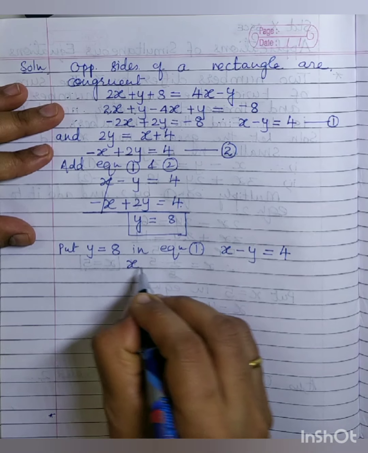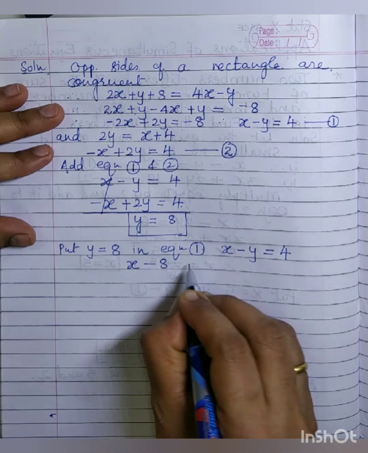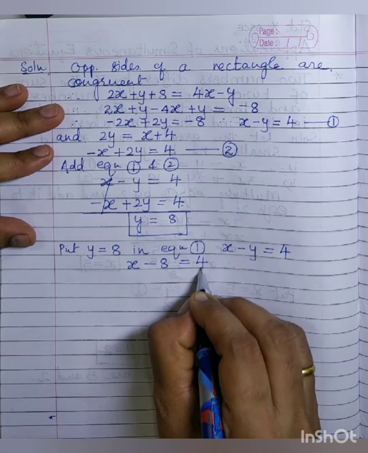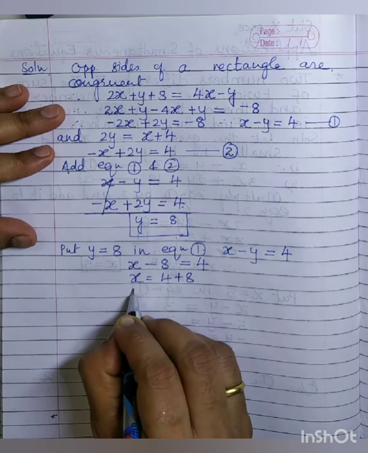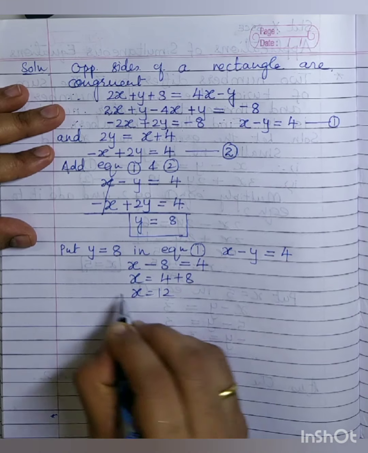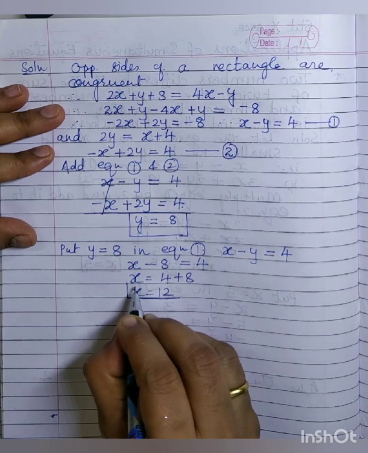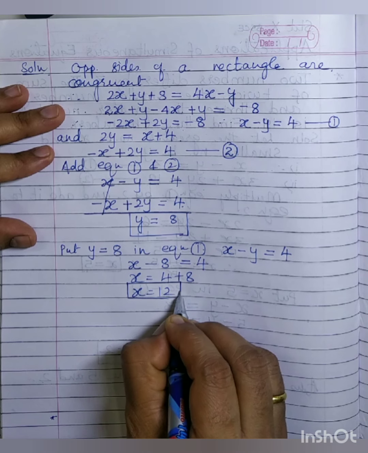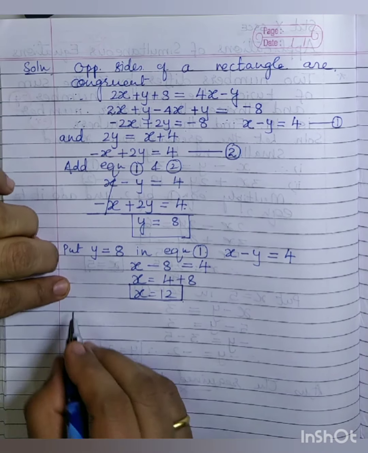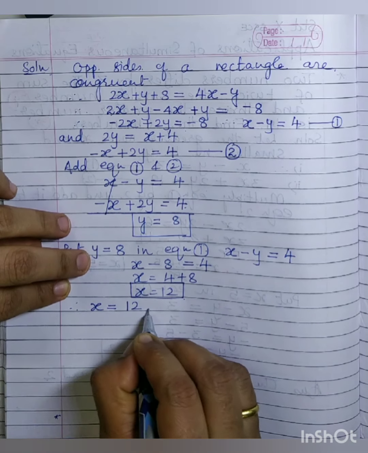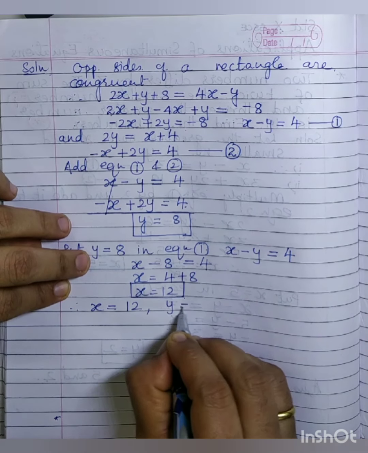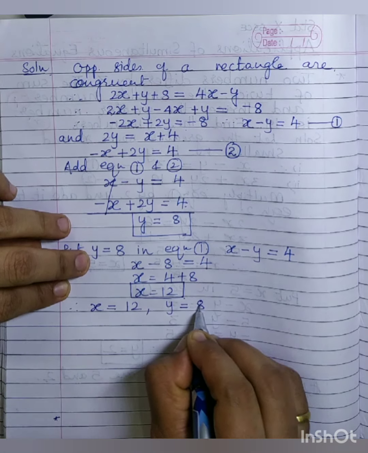So x minus 8 is equal to 4, that is x is equal to 12. So the first part of the question is completed. The value of x is equal to 12 and y is equal to 8.